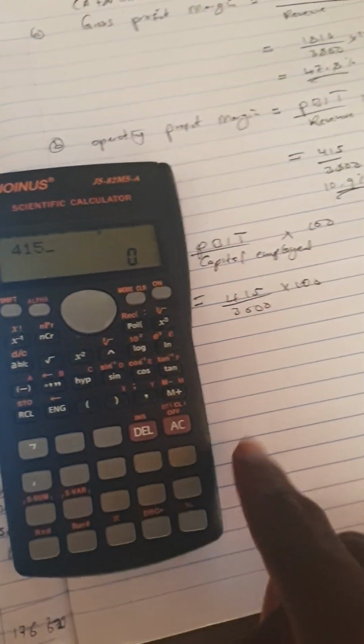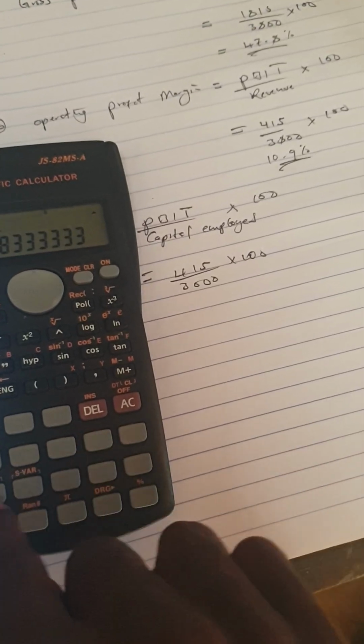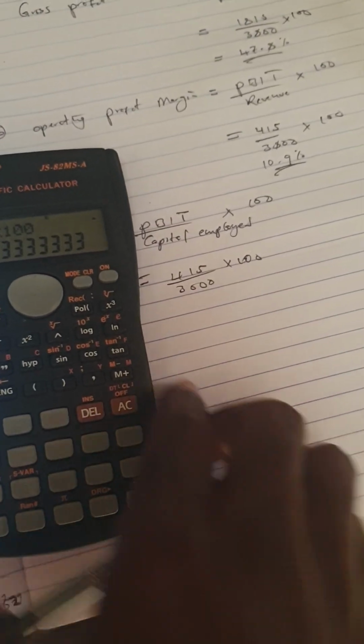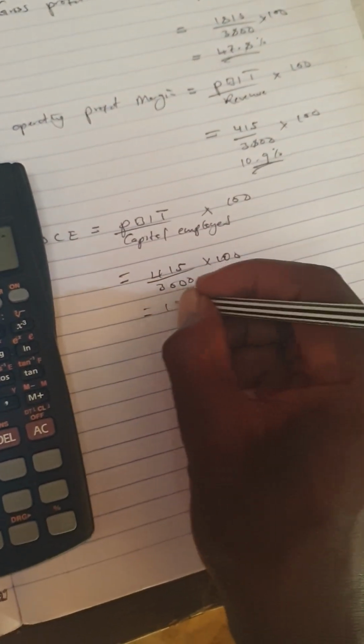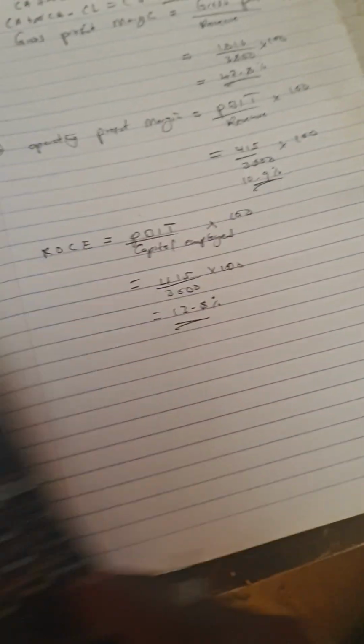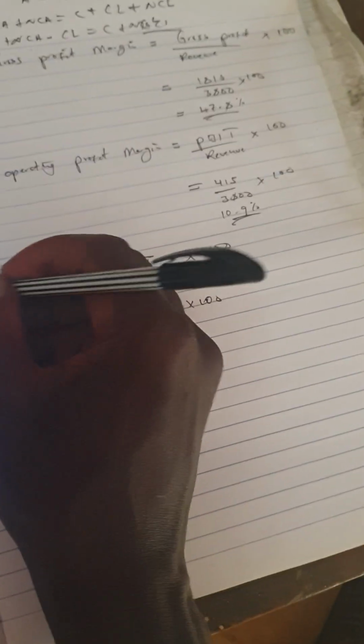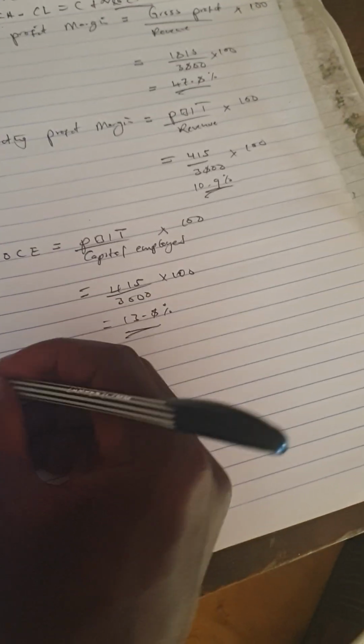So we have 415 divided by 3000 times 100%. This is giving us 13.8%. We're done with the return on capital employed. Then next, this was our C, D here.